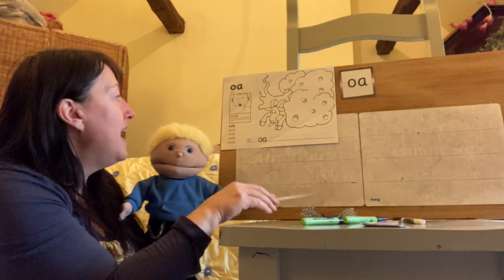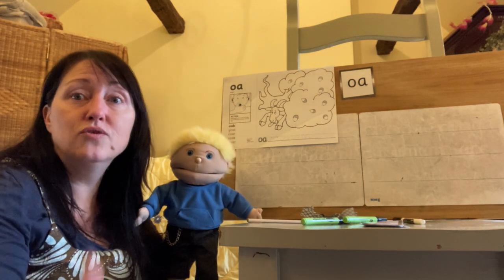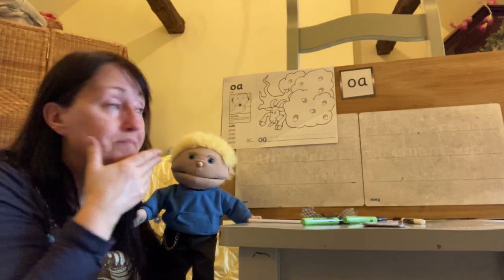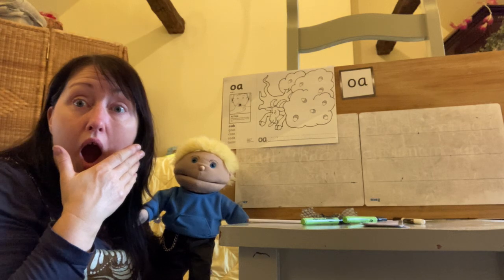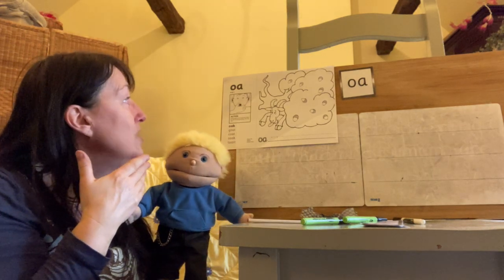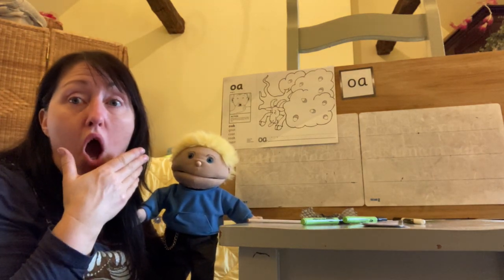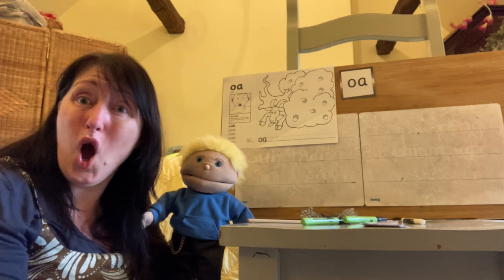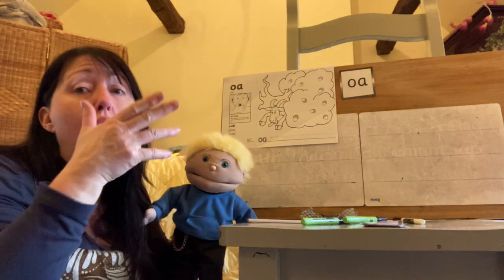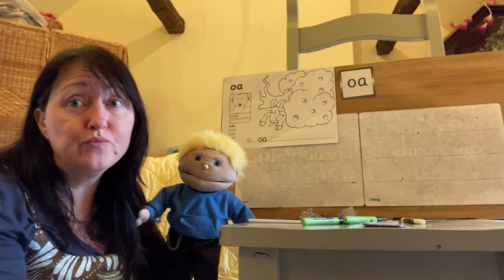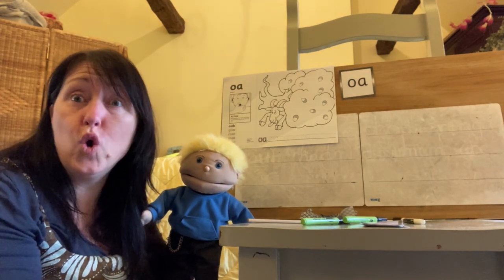So the action says you bring your hand up to your mouth like this, okay? And as though something's gone wrong, okay? And you say this, oh, as in, oh no. Oh no. Oh. Or as in, oh dear.